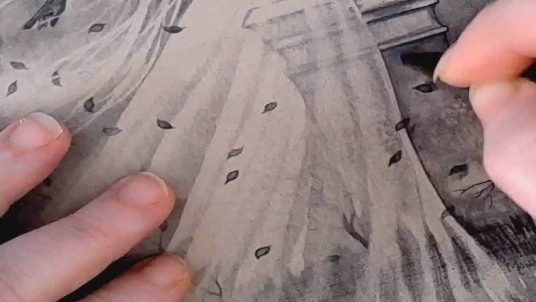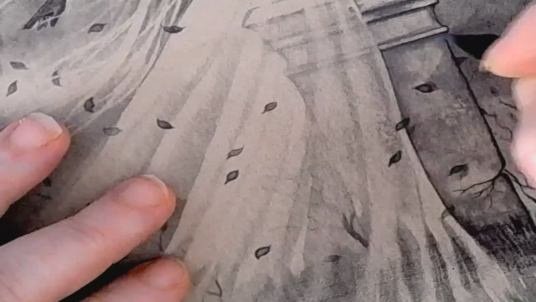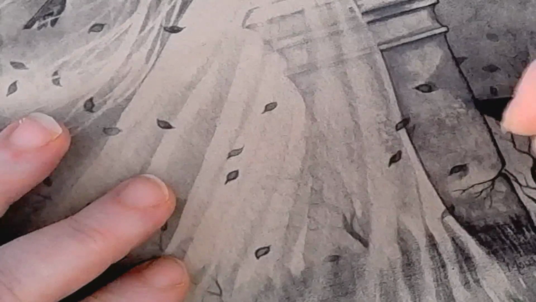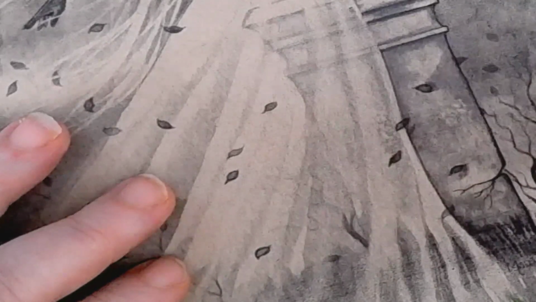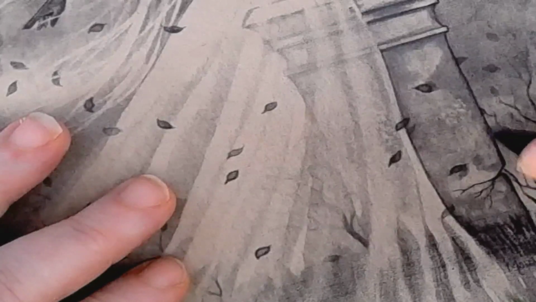Now I have colored this one before in a Halloween issue last year, so you may recognize the picture as one that was done before. Now I have actually showed a different way of doing this last year.